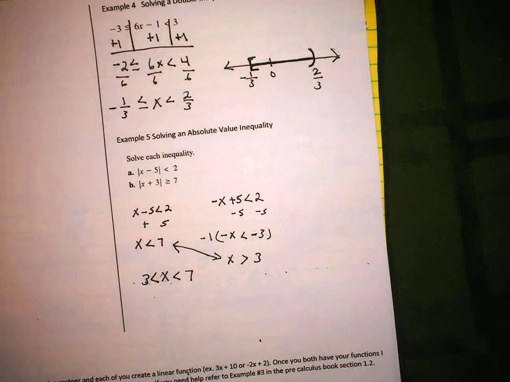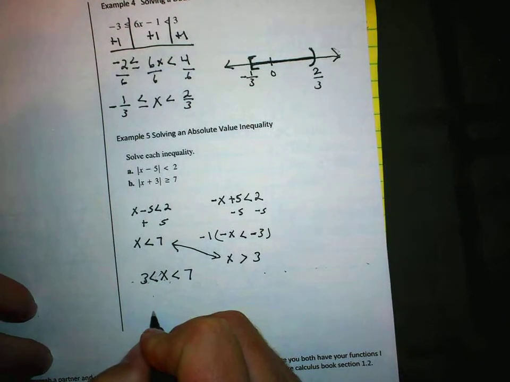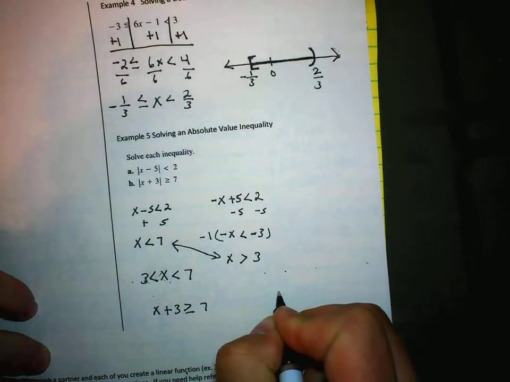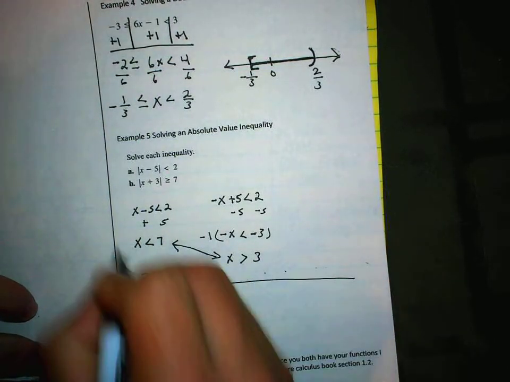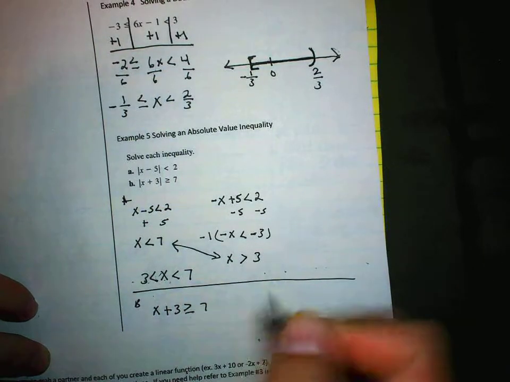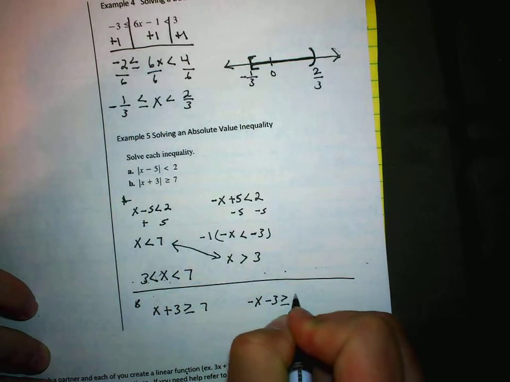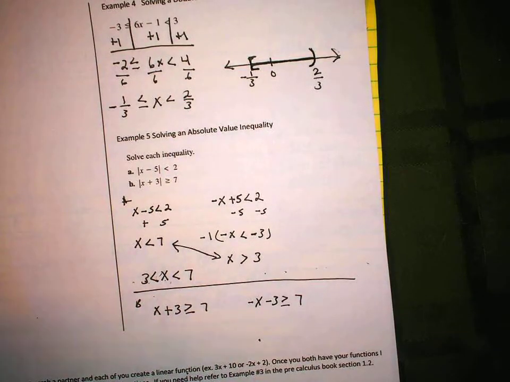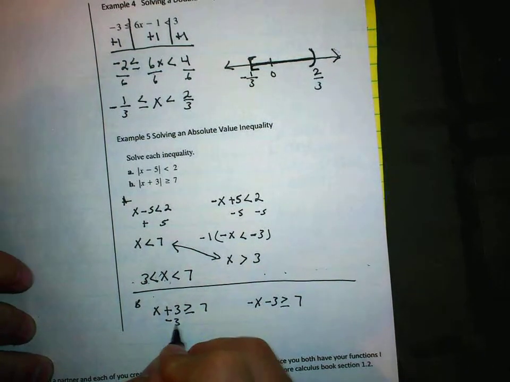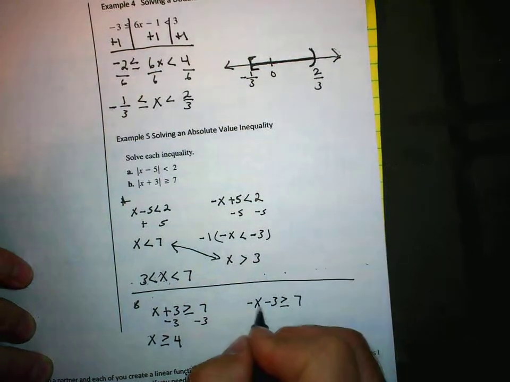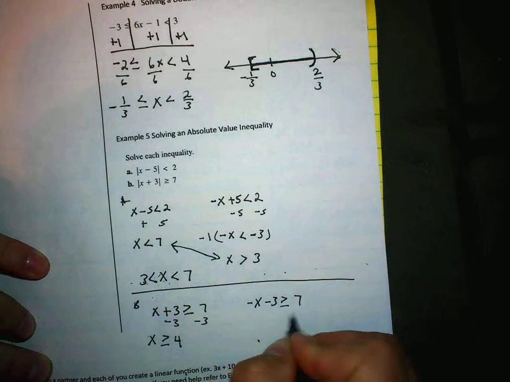The negative 7, or I'm sorry, the x plus 3 greater than or equal to 7. Again, we're going to write one as x plus 3 greater than or equal to 7. We're going to write the other one. Let me draw a little line right here. So I've got A up here for you guys, and I've got B down here. And then on the other one, we'll go negative x minus 3 less than 7. Okay? So I'm going to start by subtracting 3 over here so that x is greater than or equal to 4. And then we're going to add 3.